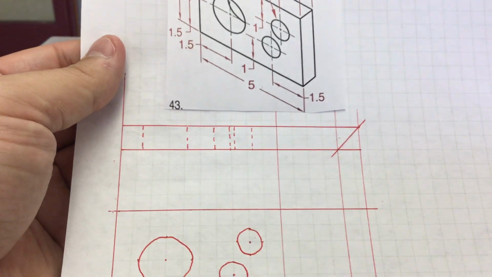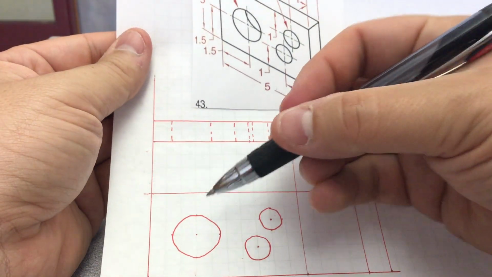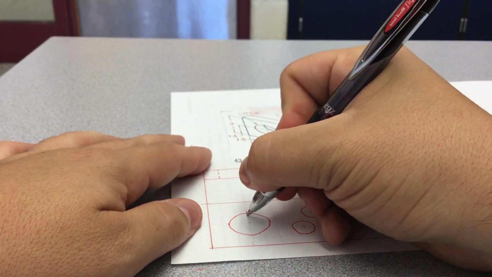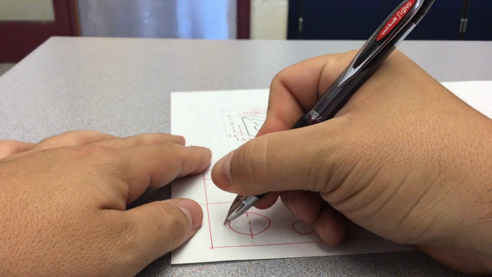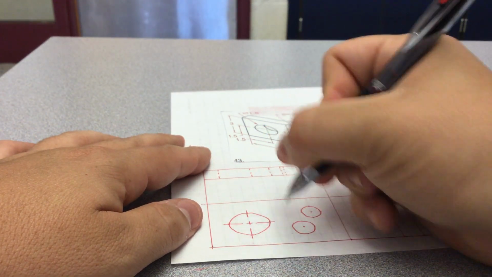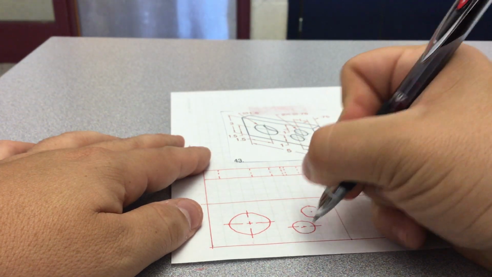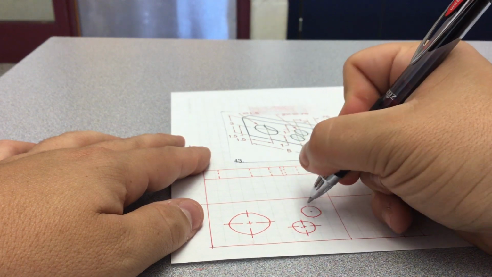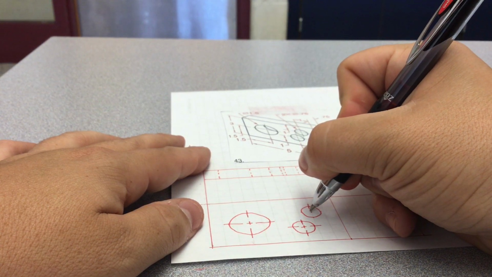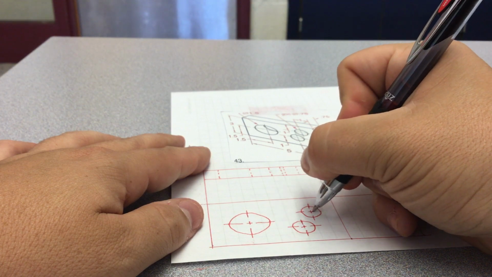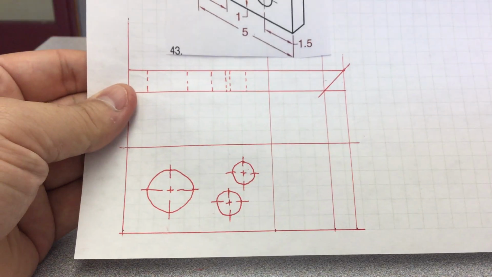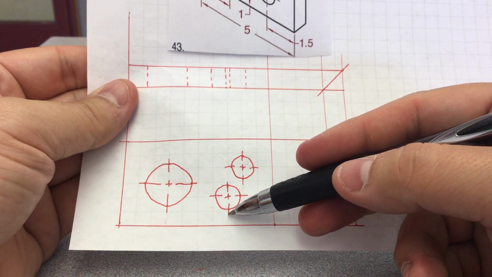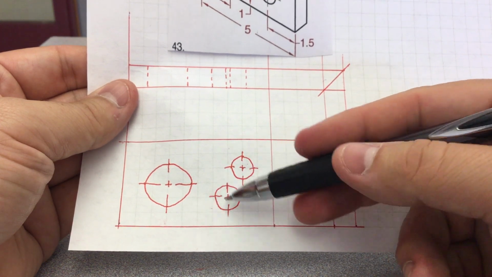All right, once you have those hidden lines, you also have to designate the center lines on here. When I go to do this, it's going to be a long line, a short dash, another long line. Long, short, long. There are our center marks. Again, the line doesn't stop on the circle. It goes a little bit past. Long line, short dash, long line. Got to have those center marks.